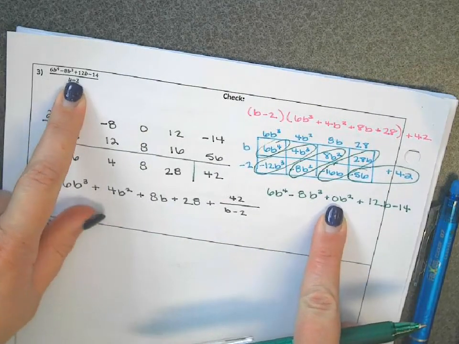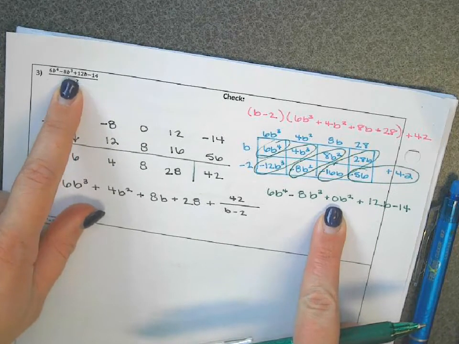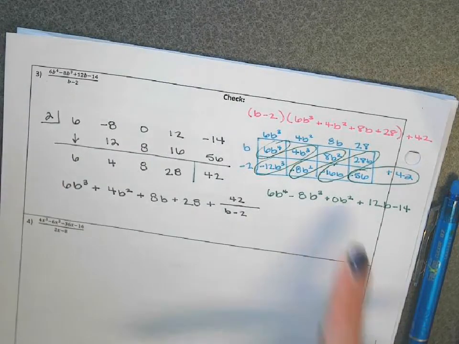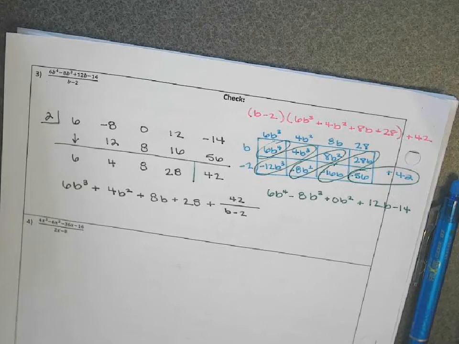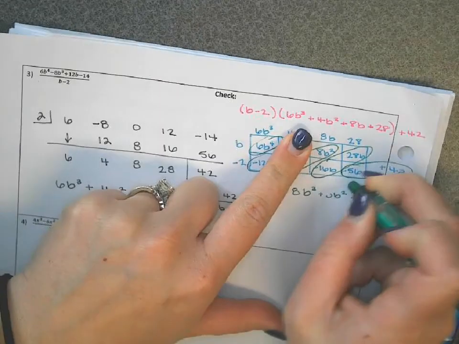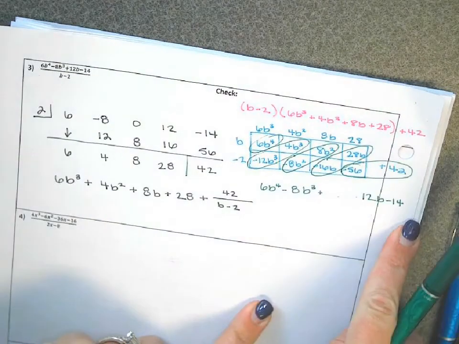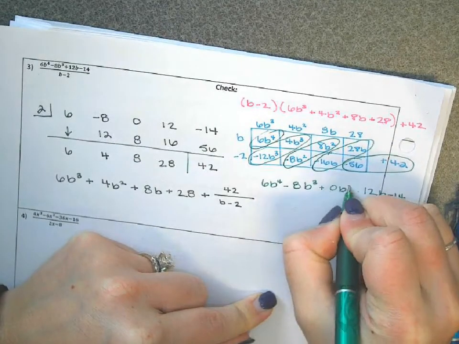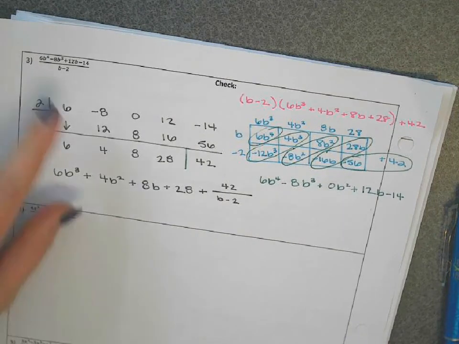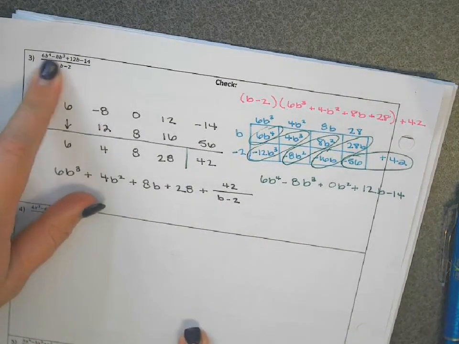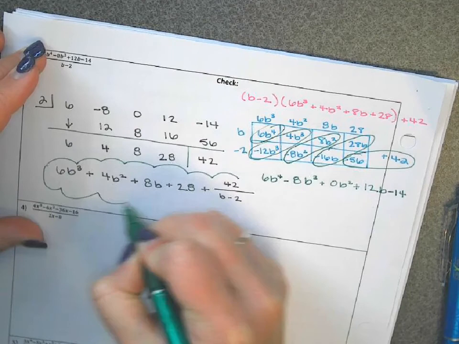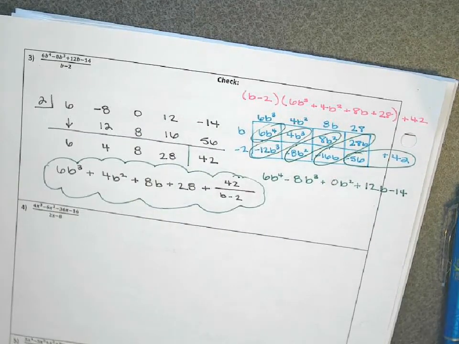The only thing I did that looks a little bit different is that I wrote in 0b squared, and up here it's not written in. But that's okay. 0b squared, if it's not written in, is the same thing as 0b squared. Okay. Yes, go ahead. So you have to write that, or well, it doesn't matter, you could have left this out completely and had just that if you wanted to. I just wrote it in so I knew I didn't skip a term. Okay. But 0b squared is the same thing as not writing it like it was up here. So we can say yes, then this is our final answer because I checked it and I know that I got it right.